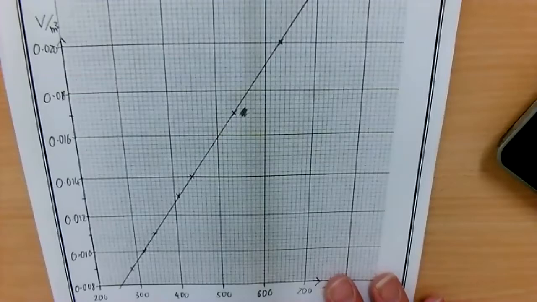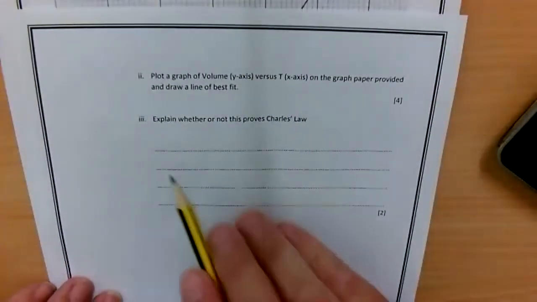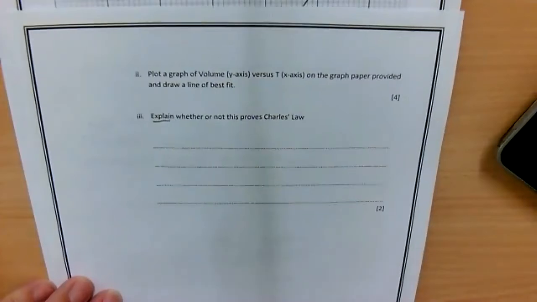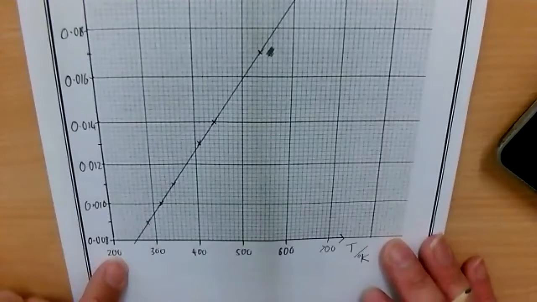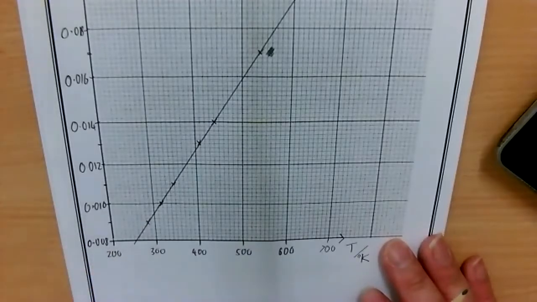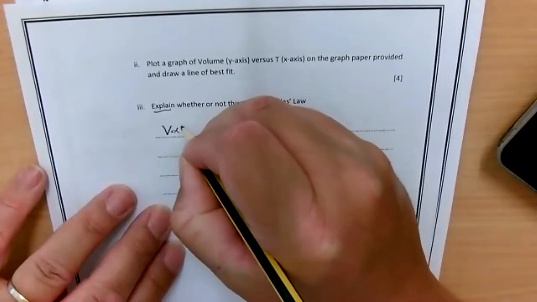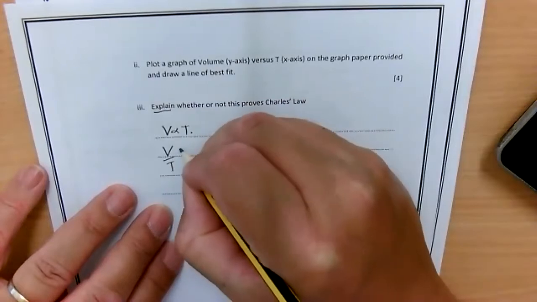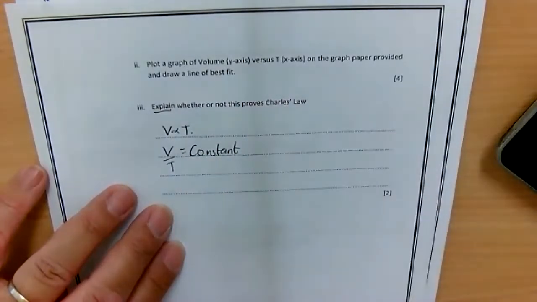So the next part to do, it then says, explain whether or not this proves Charles' law. So you've got to say whether or not it's proving Charles' law and explain how it proves it. So it's not enough to say a straight line through the origin because the origin's not on the graph, okay? So Charles' law, remember, is that the volume is proportional to absolute temperature. So we know the volume divided by the temperature for any readings should be a constant. Okay, that's part of Charles' law.